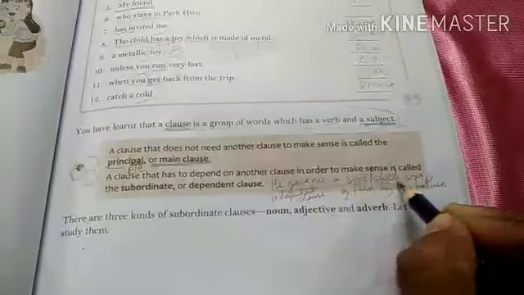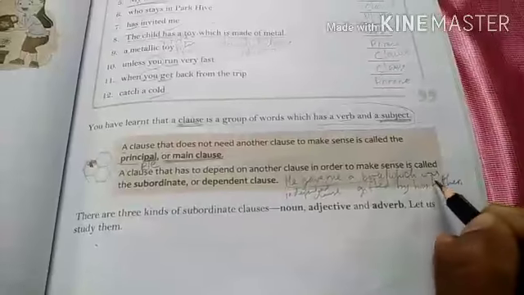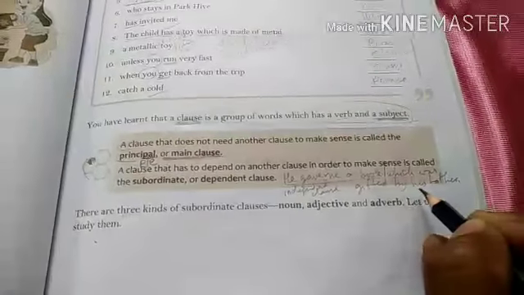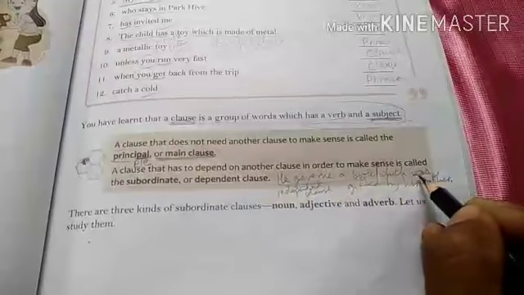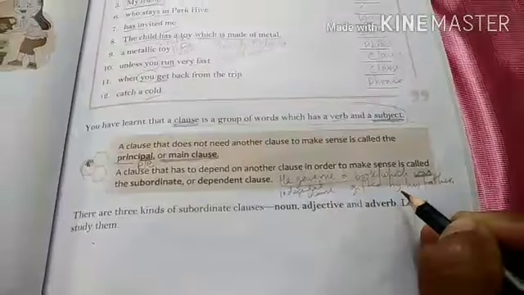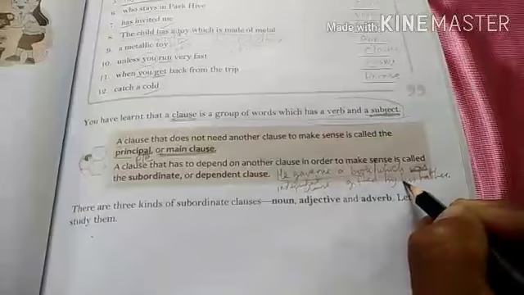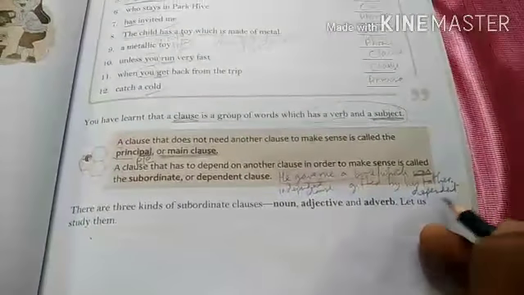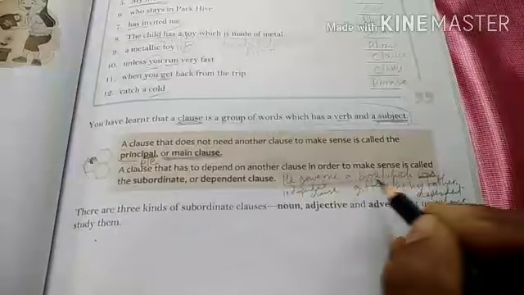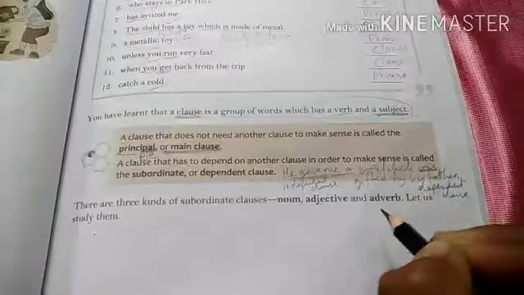If you read only this part of the sentence, this group of words does not give us any meaningful sense, but it at least has a finite verb and its subject. Okay, so this clause is a dependent clause. Why? Because it depends upon the main clause to give a meaningful sense.